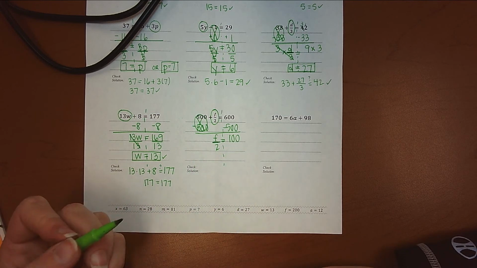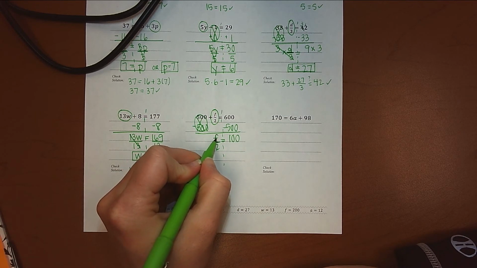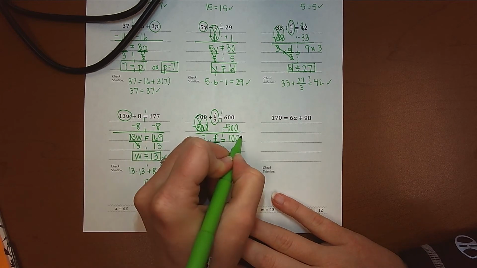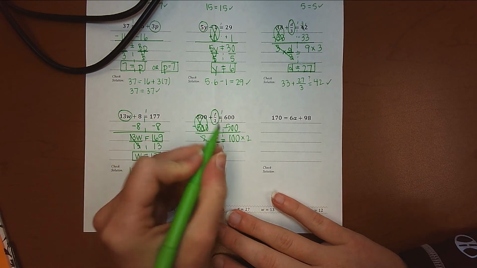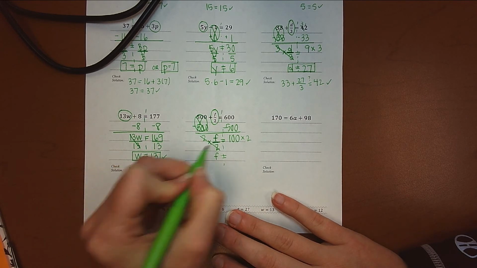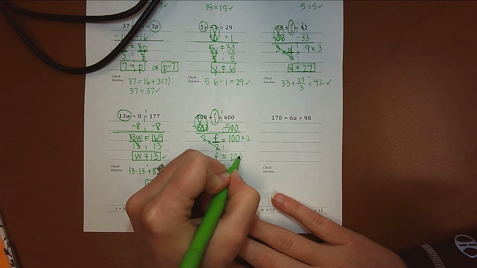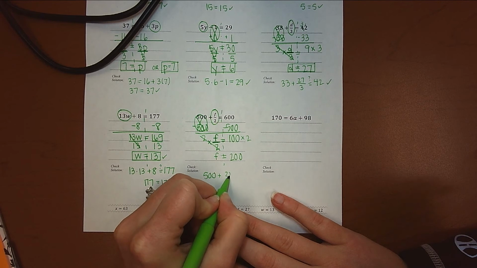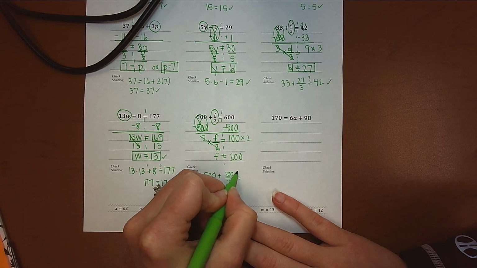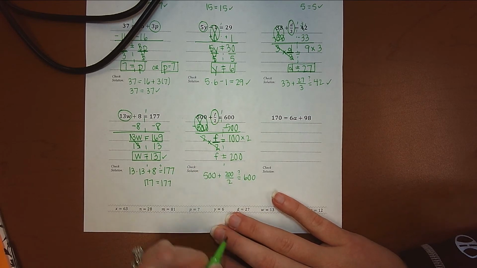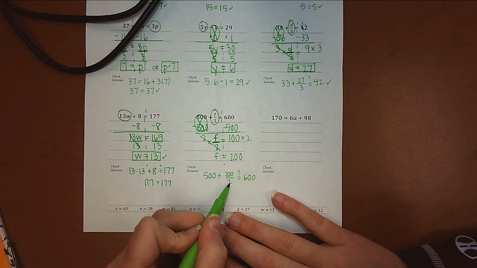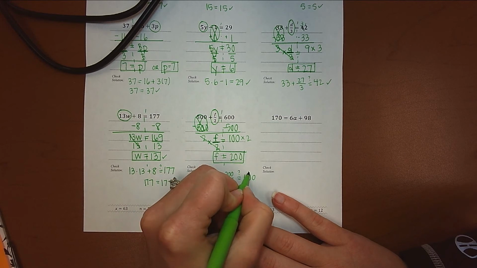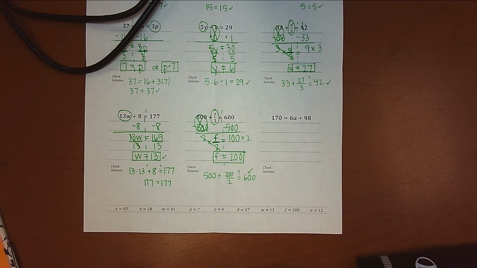So make sure that you understand the inverse operation of f divided by 2 is f times 2. So we've got to multiply by 2 on both sides. The 2's cancel each other out, so I'm left with f. And 100 times 2 is actually 200, not 50. So I've got 500 plus 200 over 2, and I want to know, does that equal 600? When I use order of operations, 200 divided by 2 is 100, plus 500 is, in fact, 600. My answer checks, and f equals 200.